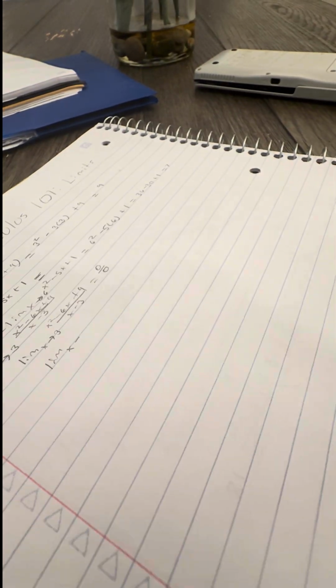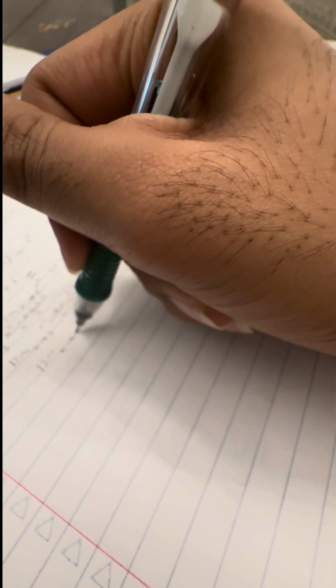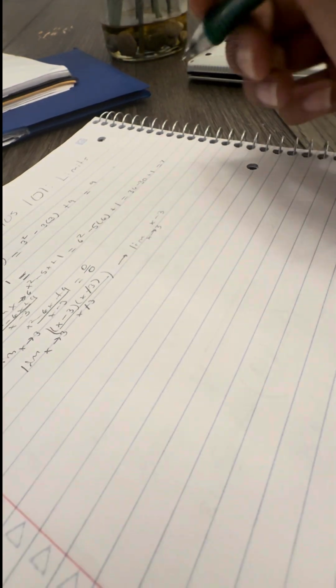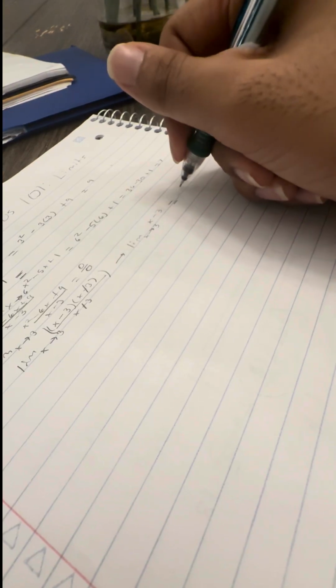So we're like, what can we do? So the way we do this is we will factor out the top to make x minus 3 times x minus 3 over x minus 3. And we notice that these can cancel out, and we have the limit as x approaches 3 of x minus 3. And we notice that the limit is just 0.